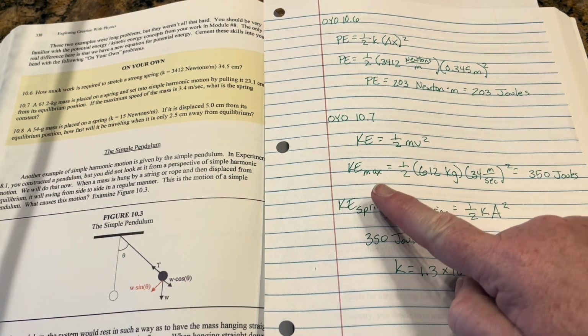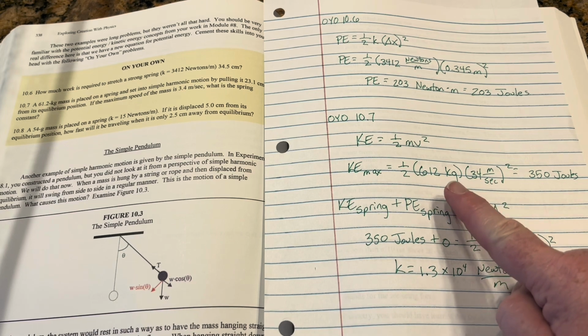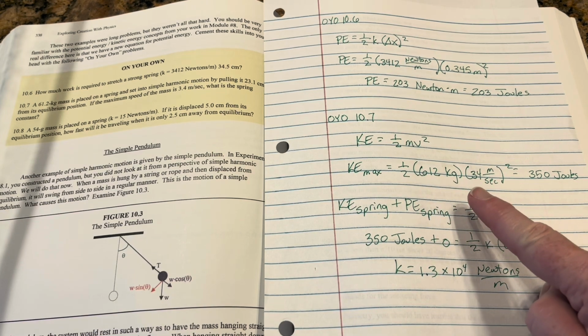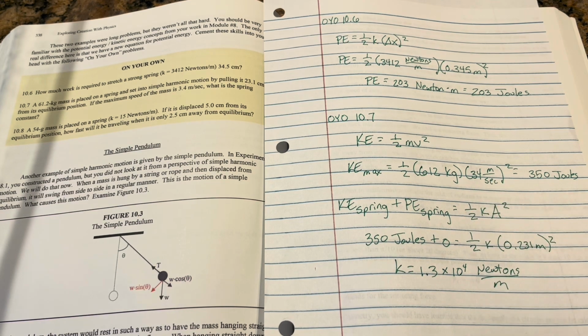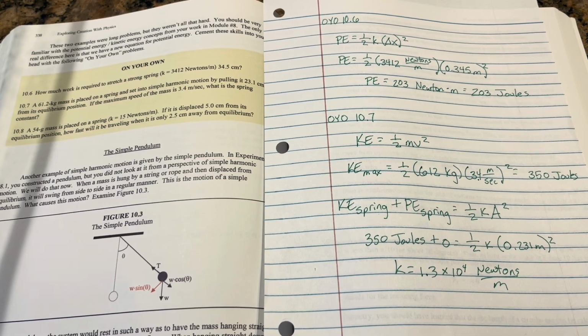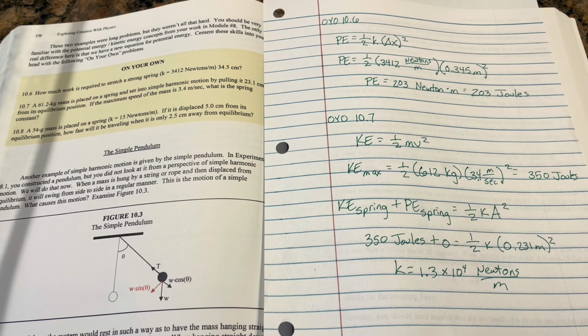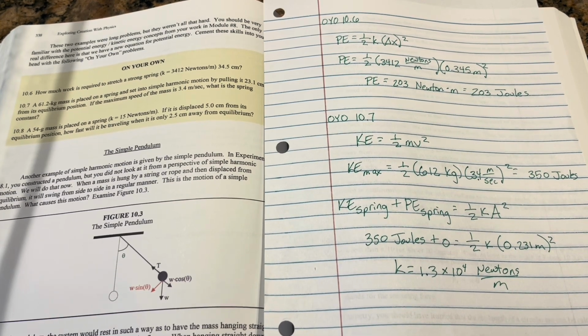So the KE max is going to be 1/2 times 61.2 kilograms times 3.4 meters per second, and you have to square that, and that's going to give us 350 joules. So that's the maximum amount of kinetic energy. When the kinetic energy is at its maximum, the potential energy is going to be 0. So then we need to use our equation 10.13 and set the PE to 0. And we can use the value we just calculated for kinetic energy.